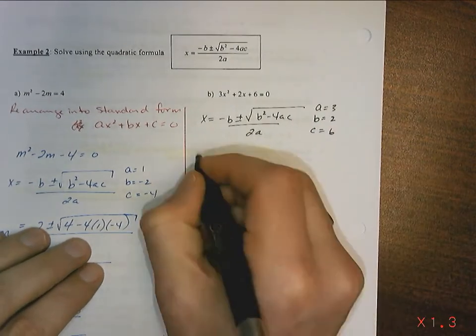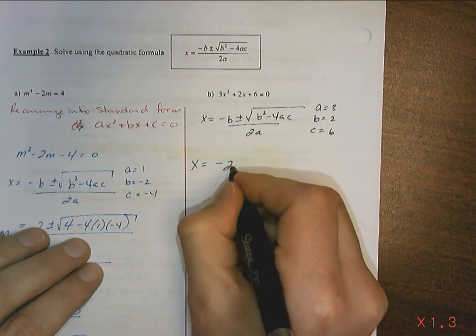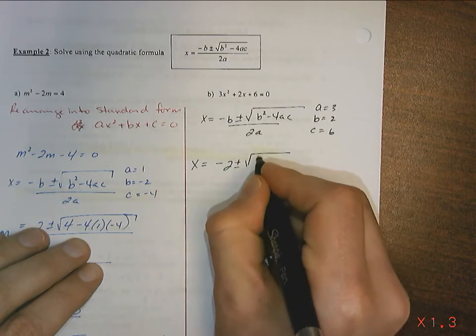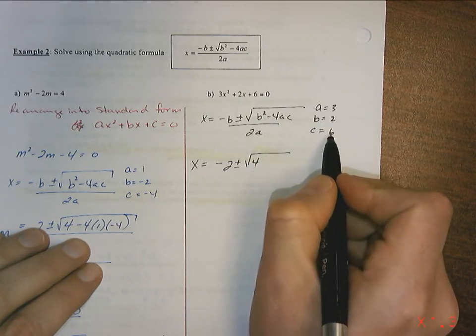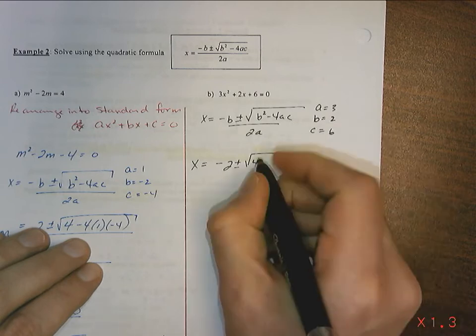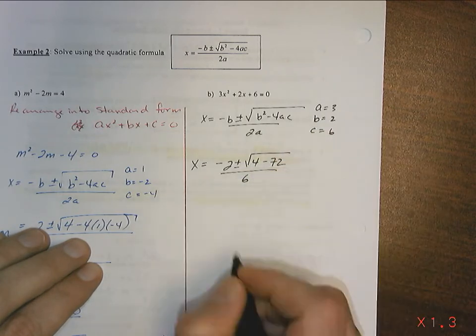No biggie. So it's going to be x equals minus 2 plus or minus square root 4. Now 4 times 3 is 12 times 6 is 72 over top of 6.